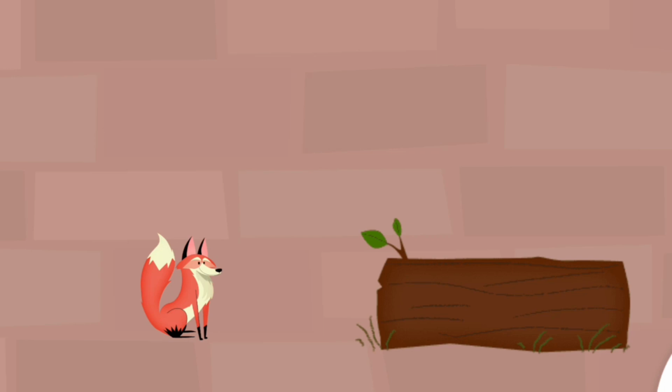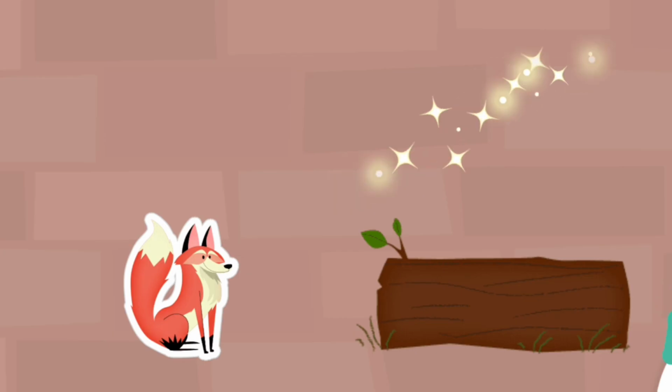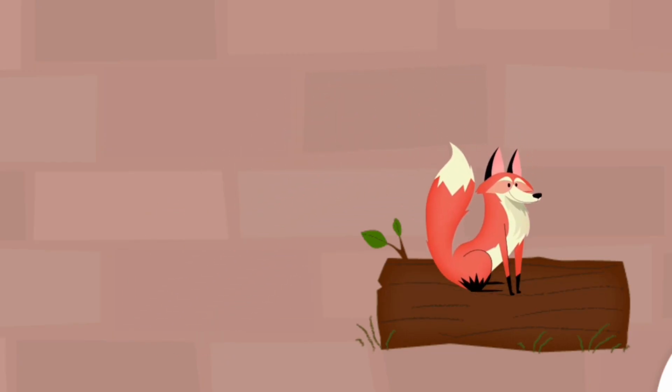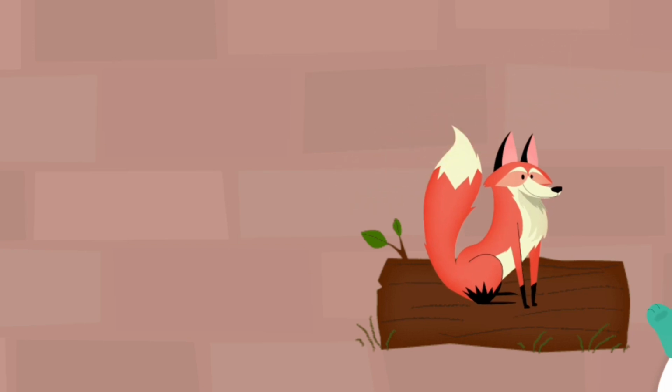There's a fox. Tap the fox. Fox. Super! Makes fox. Put the fox on the log. Fox. You put the fox on the log.